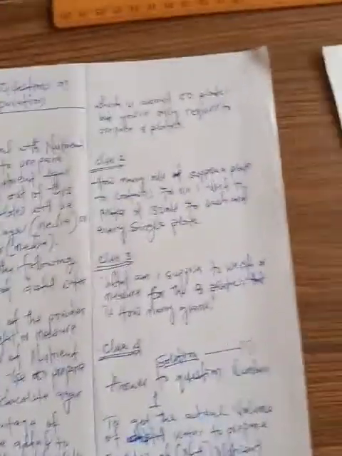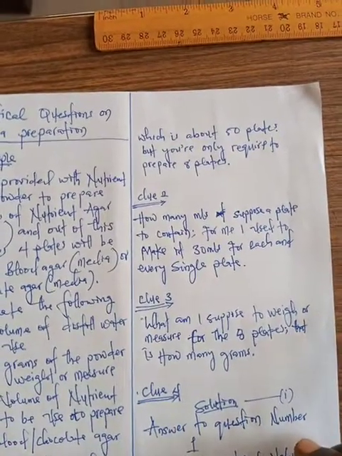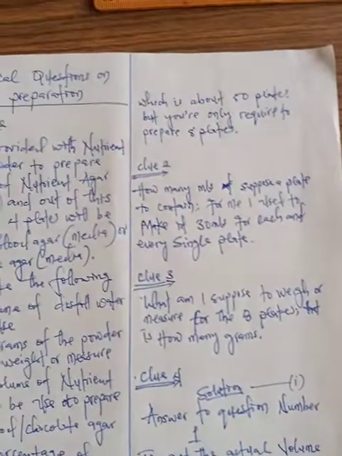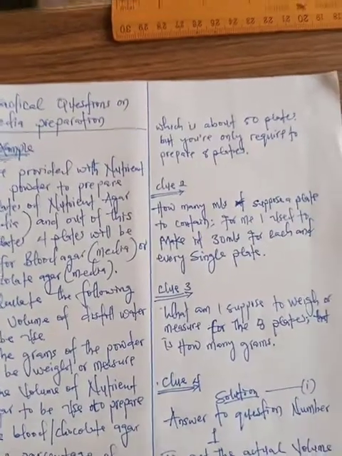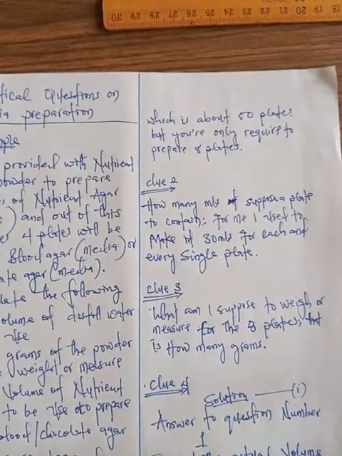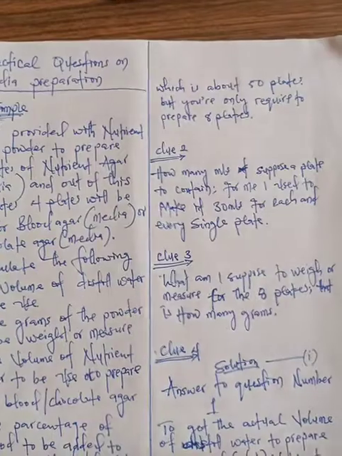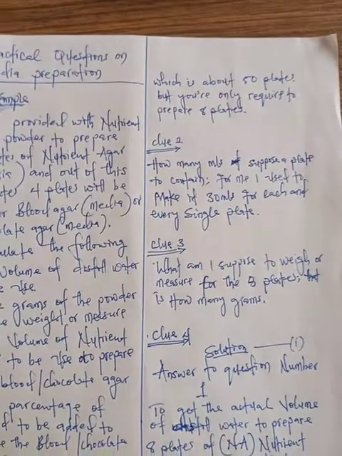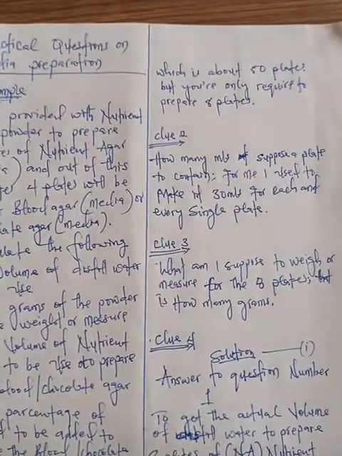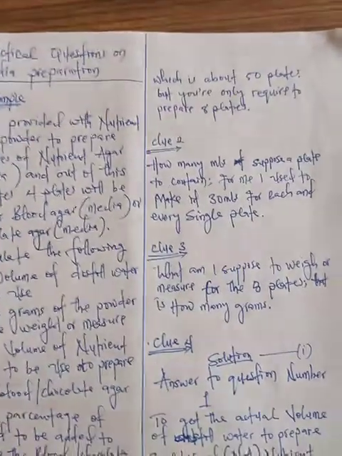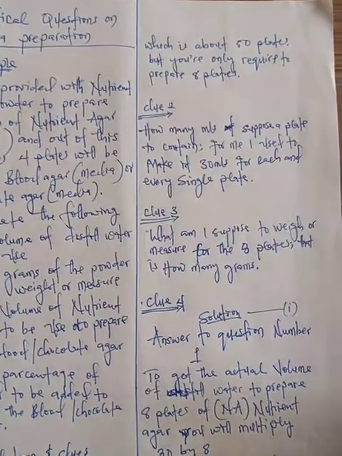So the next step: the manufacturer's amount may be for about 50 plates, but you are only required to prepare 8 plates. Okay? Now, the next clue is, how many mls is a plate supposed to contain? That is what you are supposed to ask yourself. For me, I used to make 30 mls for each and every single plate. That is, for one plate, I'll prepare 30 mls. But sometimes, according to some textbooks, you will see 20 mls.